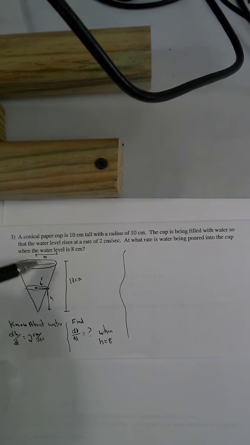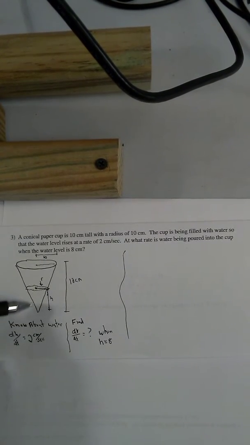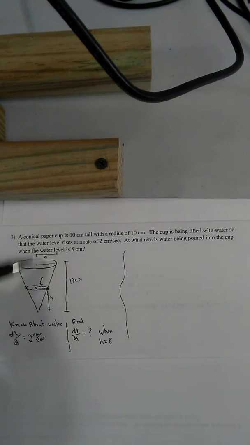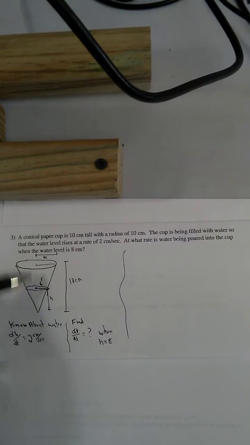So the thing you know is that the cup is being filled, so the water level is rising. So the height of the cone of water is increasing at a rate of 2 centimeters per second every second. This is constant, which means the water must be coming in faster because you take more space the higher up you go. But okay, at what rate is water being poured into the cup?